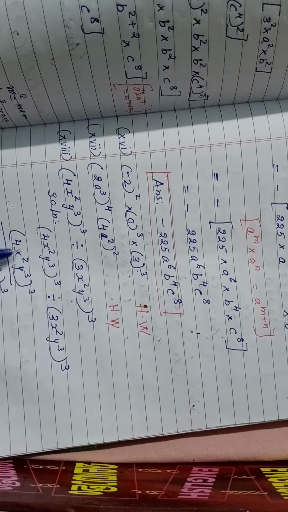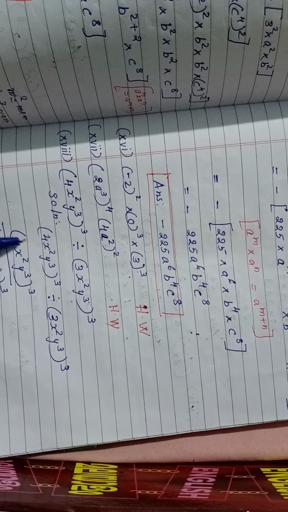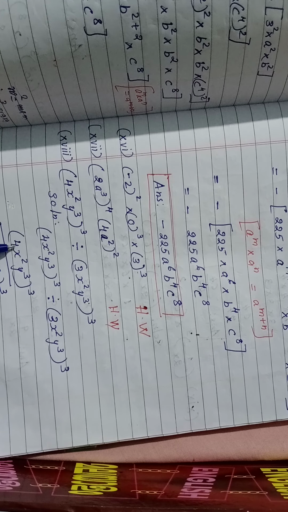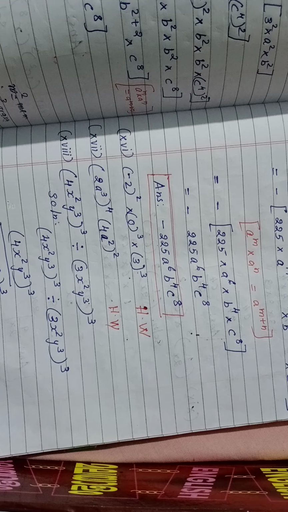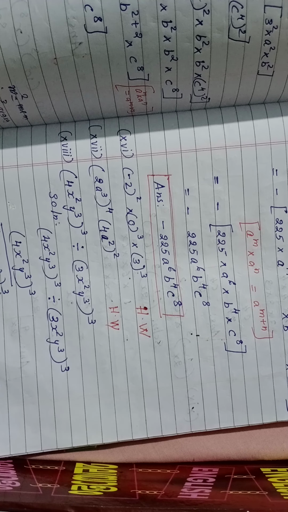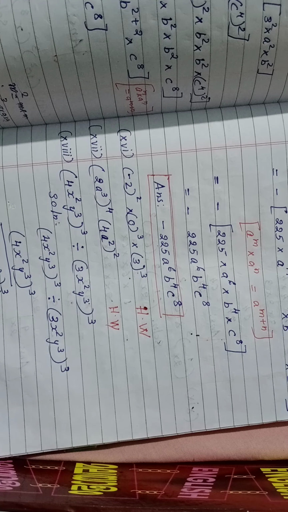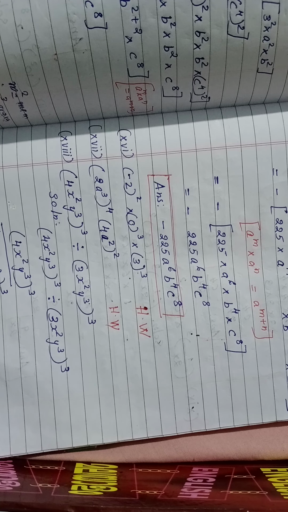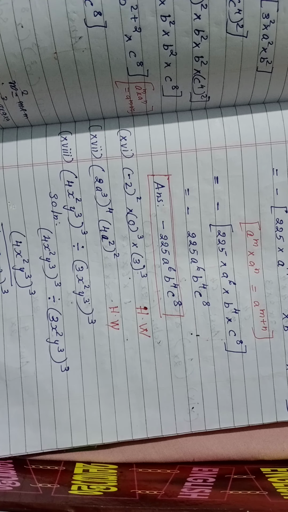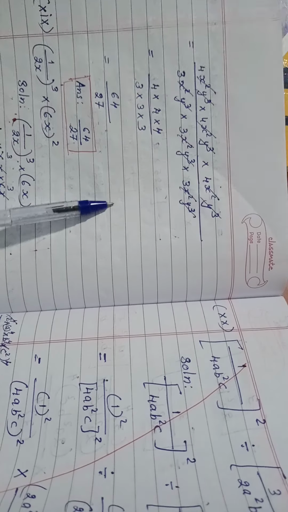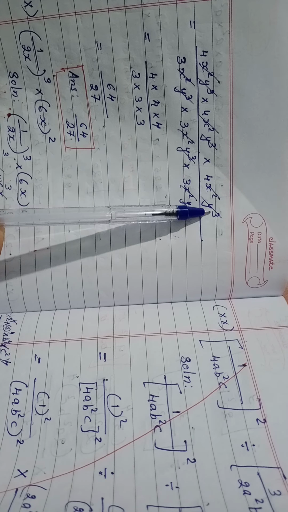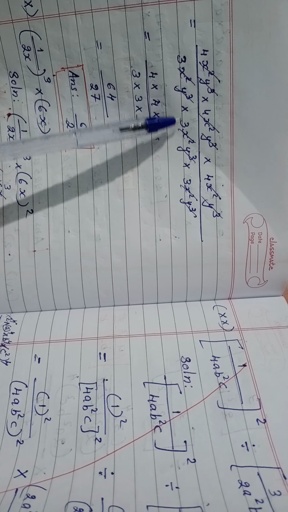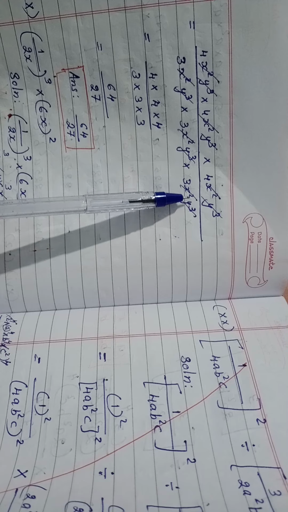Like the last question, (4x²y³)³ means what is in the bracket is multiplied 3 times: 4x²y³ into 4x²y³ into 4x²y³. The denominator (3x²y³)³ is also 3 times: 3x²y³ into 3x²y³ into 3x²y³. So the expansion is written in the numerator and the denominator.